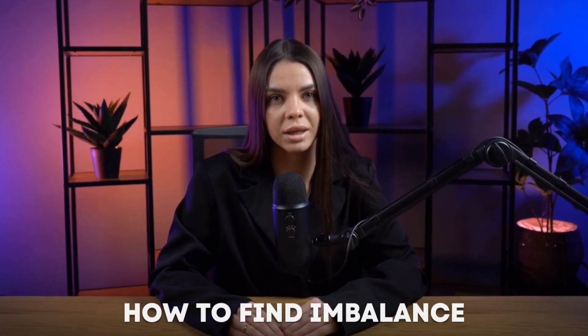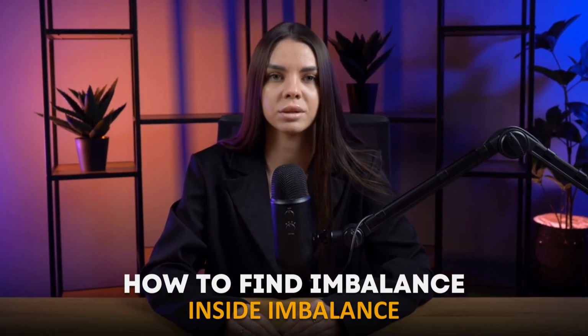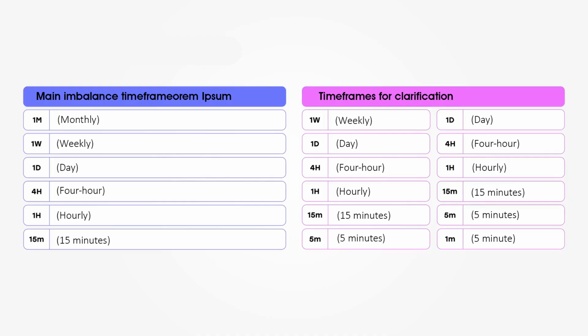Let's explore how to correctly identify an imbalance within another imbalance. For this, it's useful to use a time frame grid adapted to the current market situation. For example, to detail a monthly imbalance, it's best to use weekly and daily timeframes. Shifting to smaller intervals may reduce analysis accuracy. This principle applies to other timeframes according to the chart.